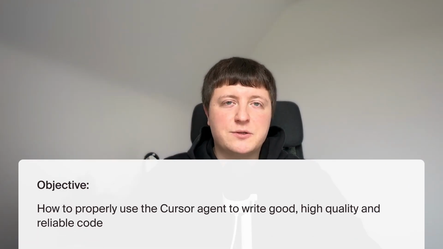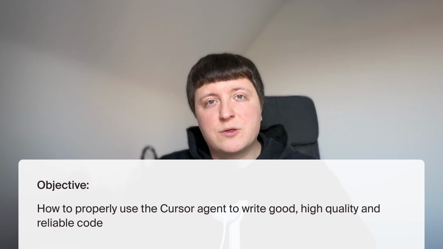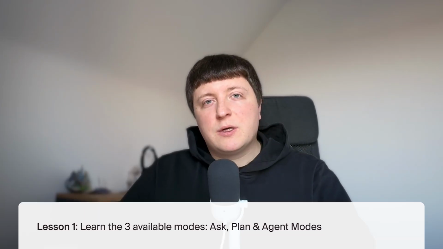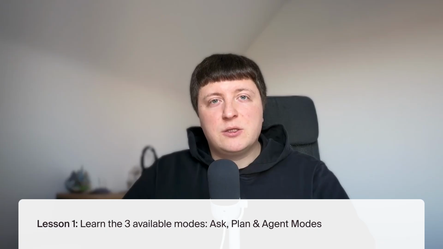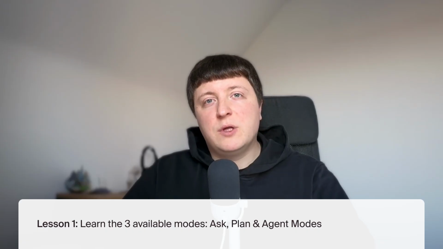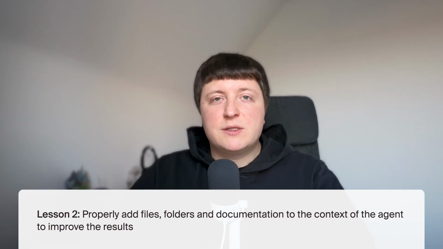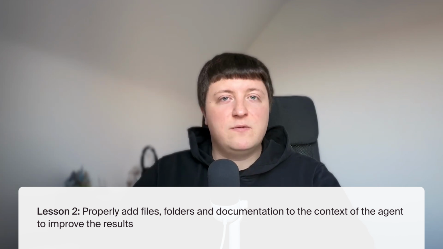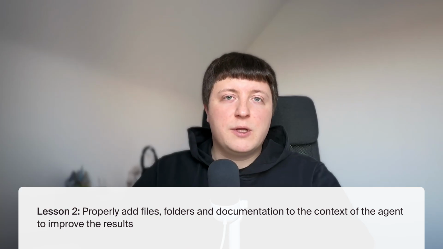Welcome to Cursor 2.0. In this course, we will learn how to properly use Cursor IDE and specifically their agent to write good, high quality, reliable code. We will learn three modes available in the agent: ask mode, plan mode, and agent mode. We will see how we can properly manage context, how we can add files, folders, documentation, or even custom documentation to the context of the agent to improve the results.